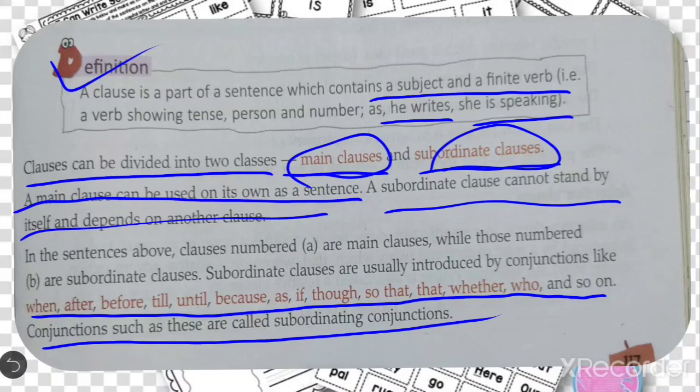A main clause can be used in its own way in a sentence. I hope, students, it's clear to you what a main clause is and what a subordinate clause is. A subordinate clause always depends on another clause and can join with some conjunctions. Now let's move to the exercise given at page number 118. So everybody open your page number 118 in your textbook.